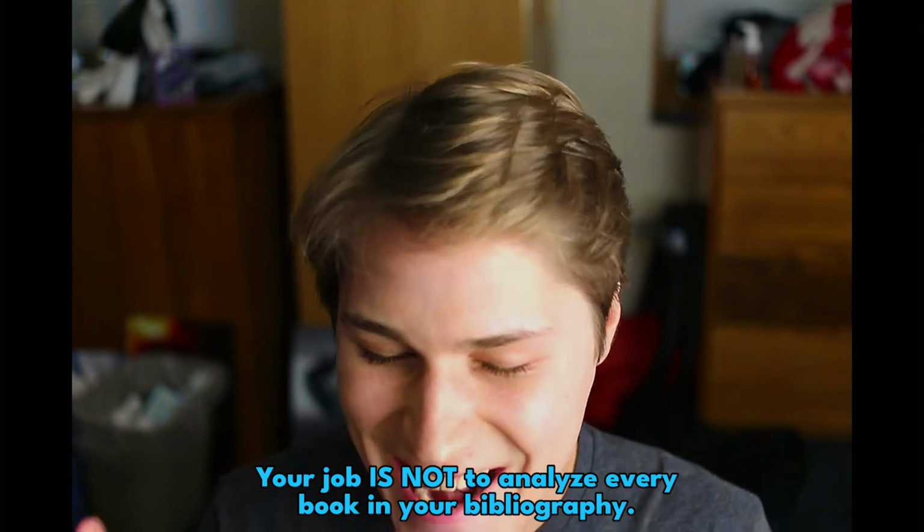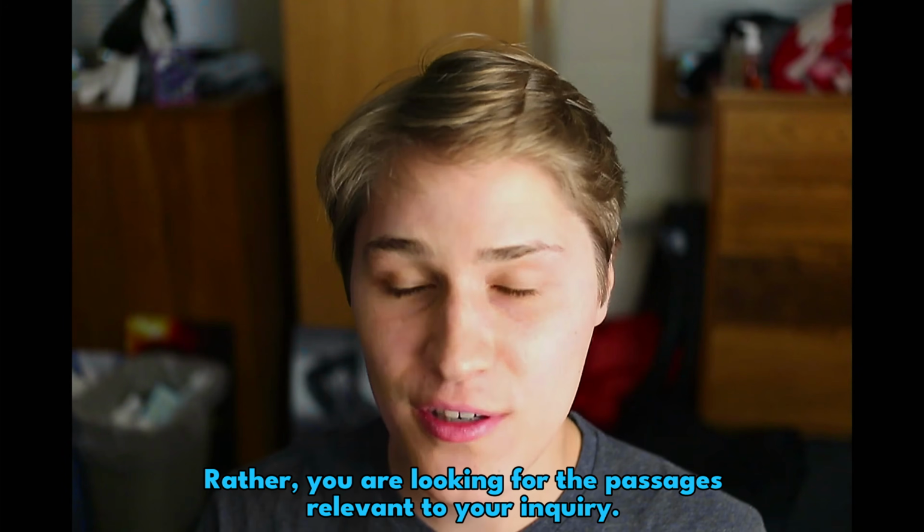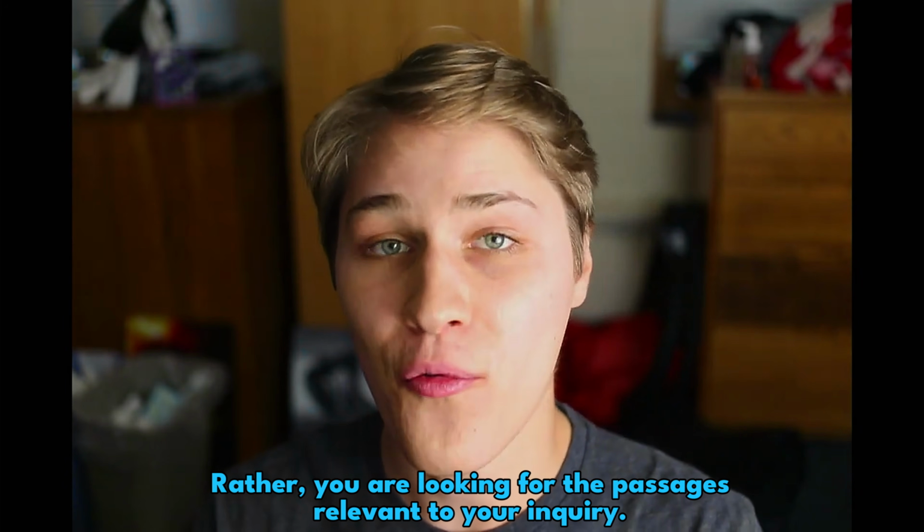Remember, in synoptical reading, you're more of the master rather than the disciple of the author. So your job is not to analyze every book in your bibliography. Rather, you are looking for the passages relevant to your inquiry. The reason this step is separated from preparatory reading is it's too difficult to inspectionally read while looking for relevant passages. Also, your inquiry might change from the inspectional reading. So unless you're really advanced in the topic, don't try and mix this step with the last one.